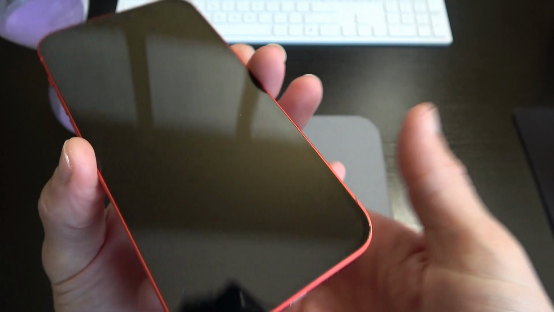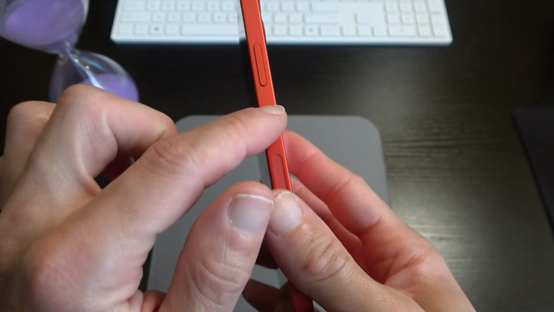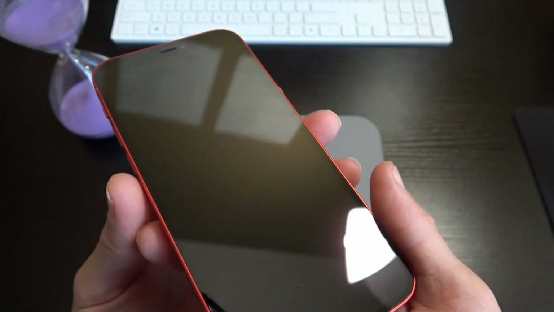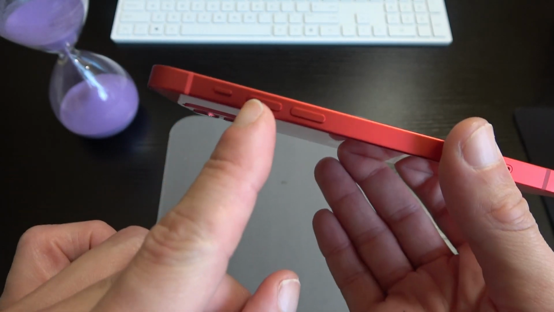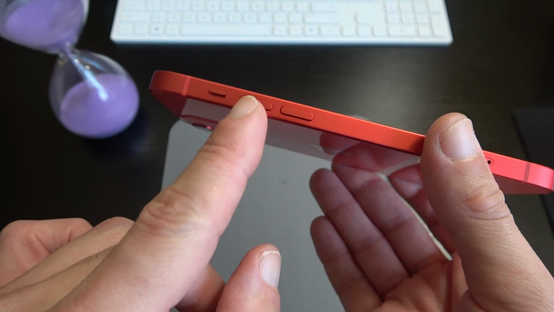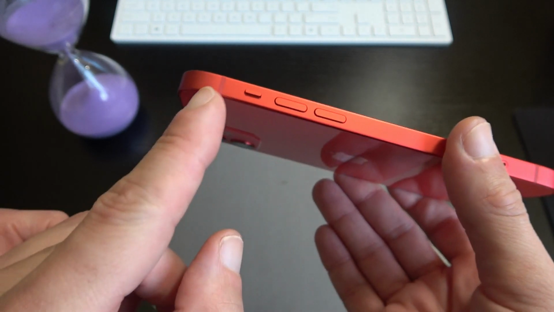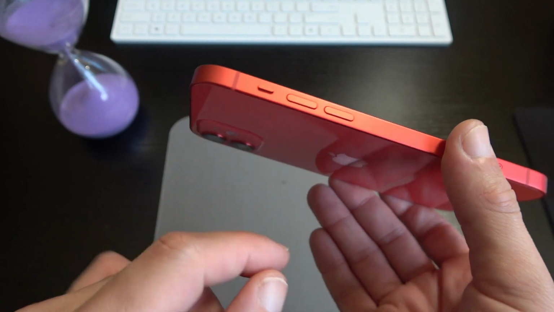Here's our SIM tray. Our power button, ladies and gentlemen, is on the right side of the device, but our volume rocker and our alert slider are on the left side of the device. So there's the alert slider right there at the top. Here's our volume rocker, up and down. Here's another antenna line right there.